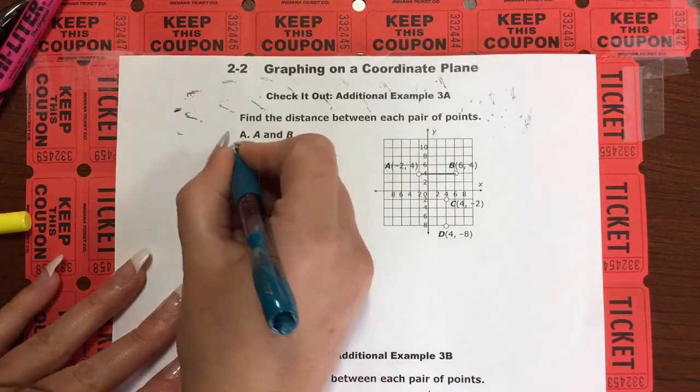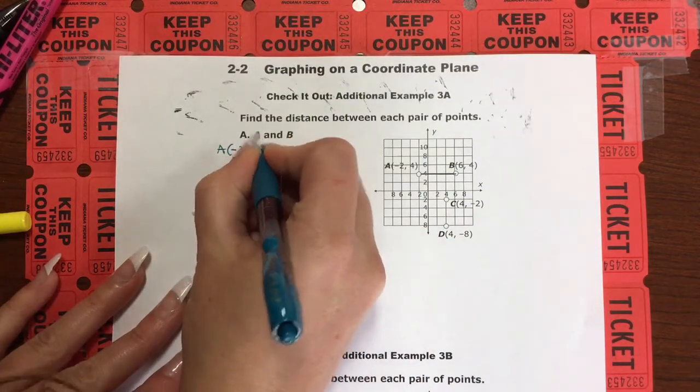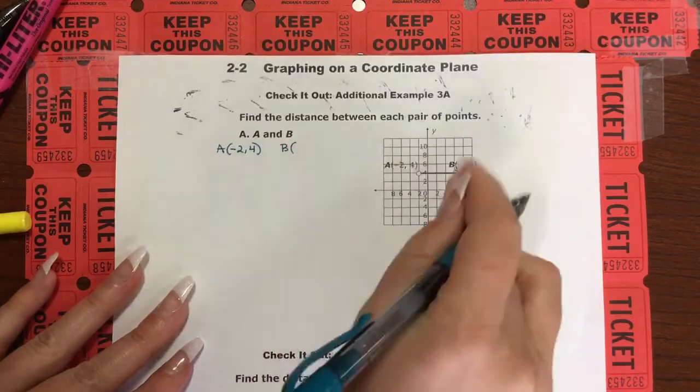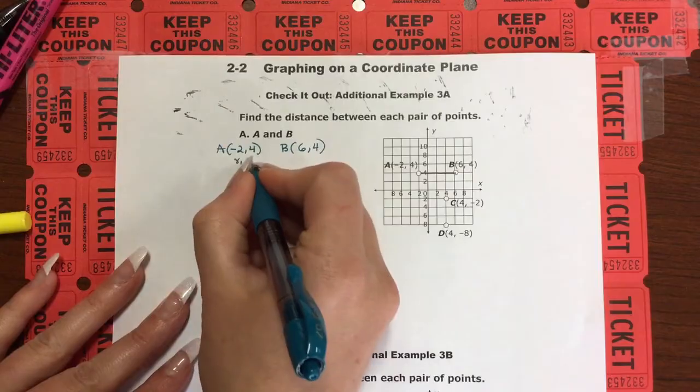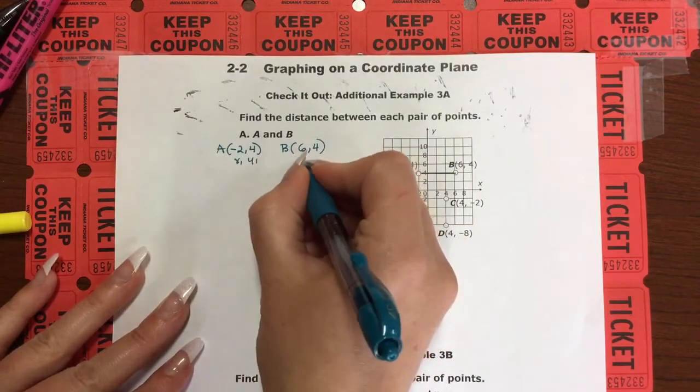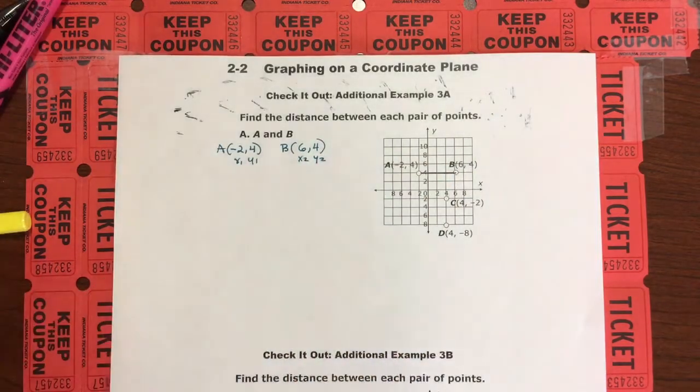So we have A is negative 2, 4, and B is 6, 4. So this is going to be our X1, this is going to be our Y1, this is going to be our X2, this is going to be our Y2. We're going to go ahead and write that formula down.